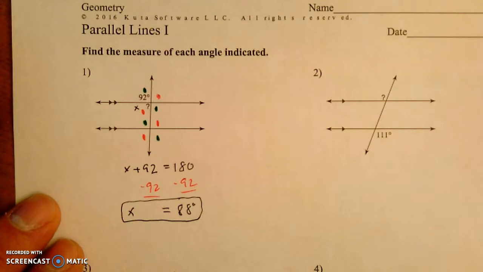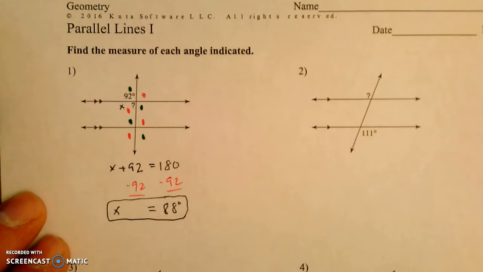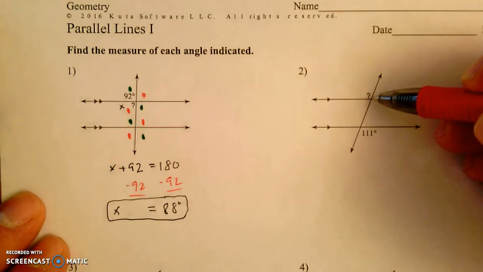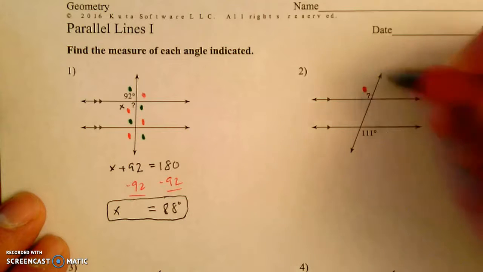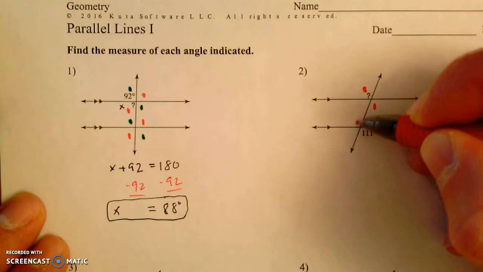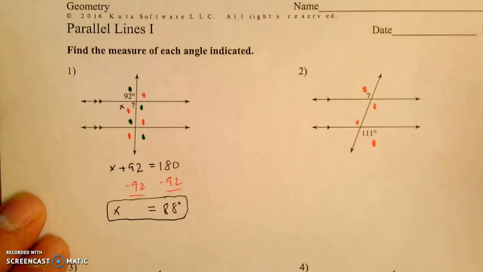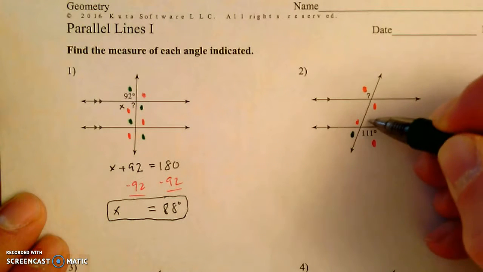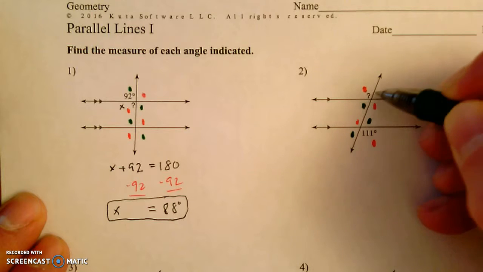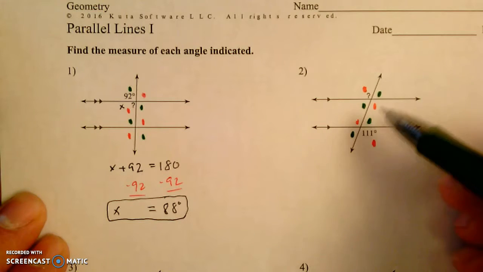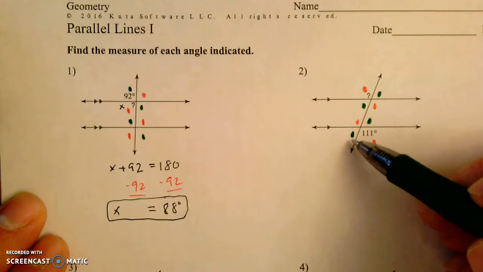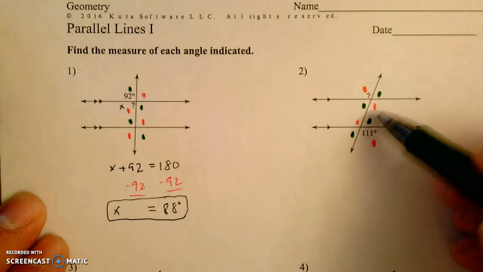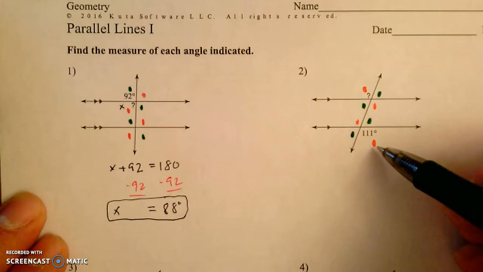All right, let's do one next door here, because this one's going to end up being a little different. Here, question mark angle, make our zigzag pattern. We'll do our zigzag pattern in the other direction, although you can kind of see it's not really necessary. Again, all of the green angles are congruent, and all of the red angles are congruent.